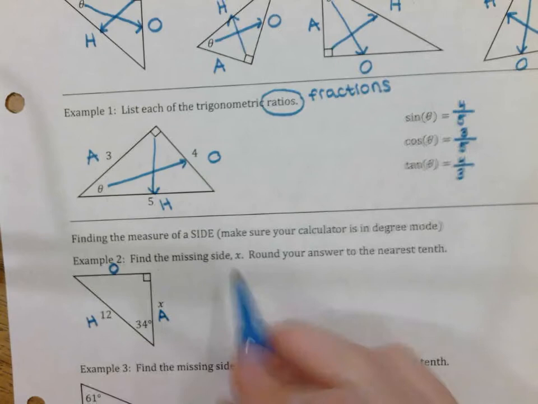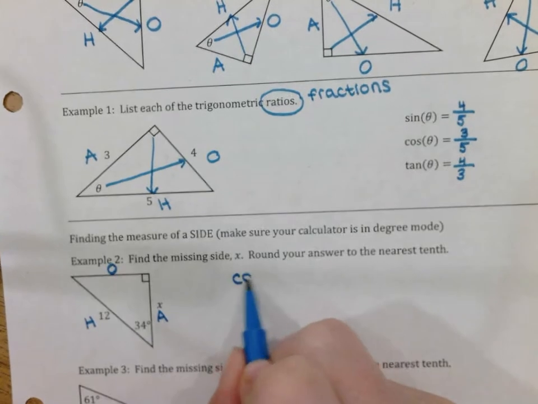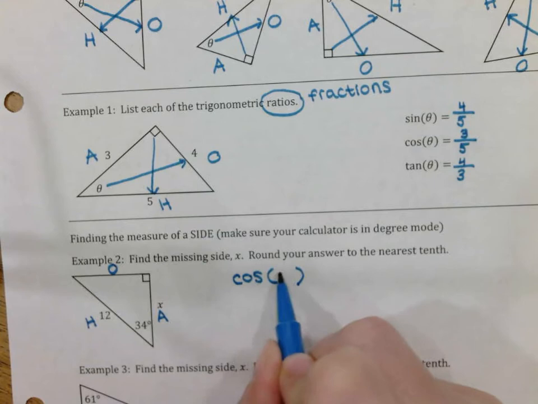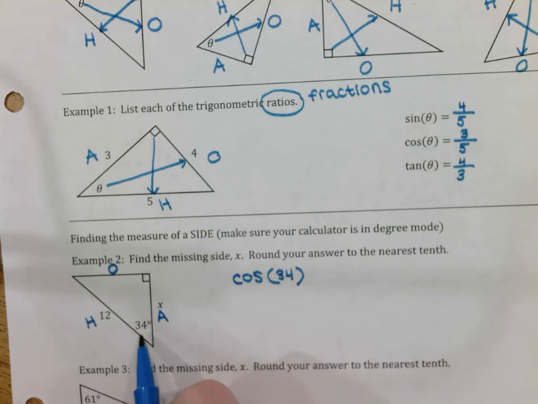So that's kind of the hard part, figuring out which trig function. So I'm going to write cos, short for cosine. And we always put our angle inside the parentheses. So in this case, our angle is 34. You may be wondering where theta went, right? But now we have this number. We know the angle measurement. So that's the same thing as theta, really.